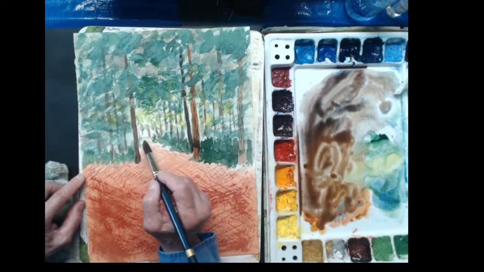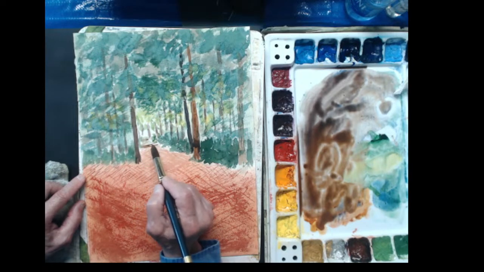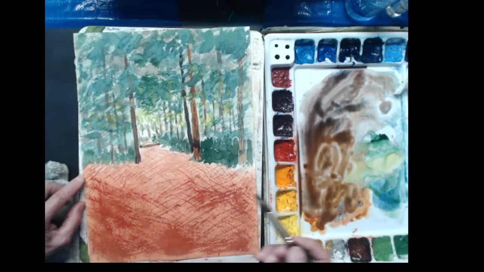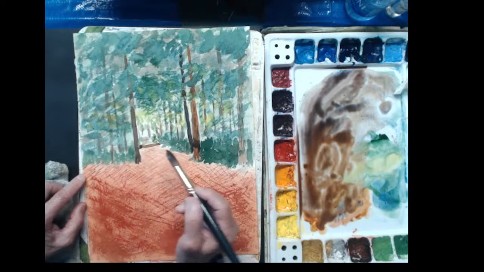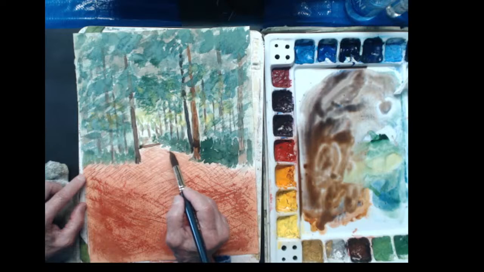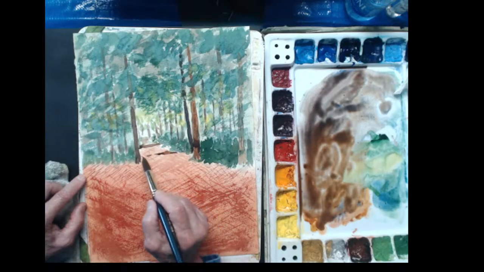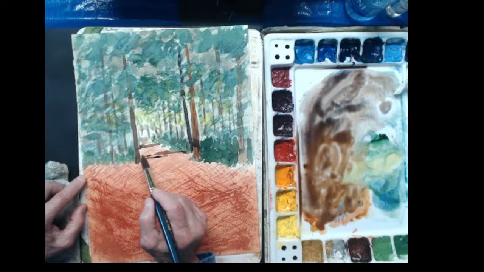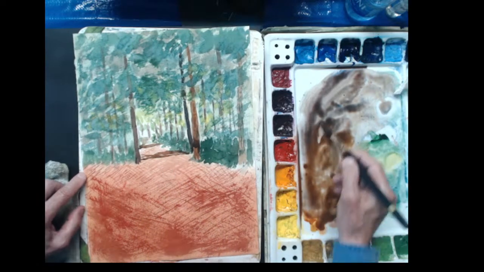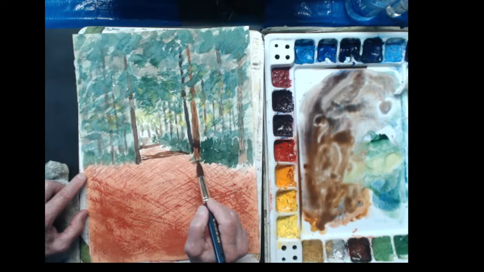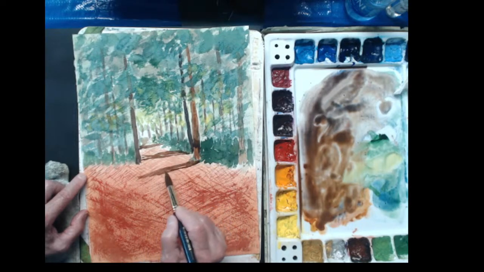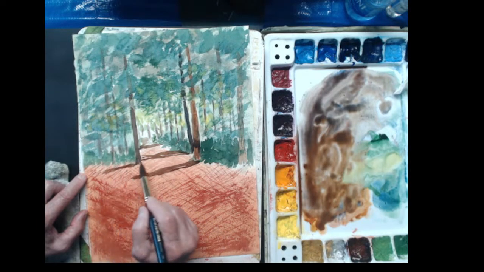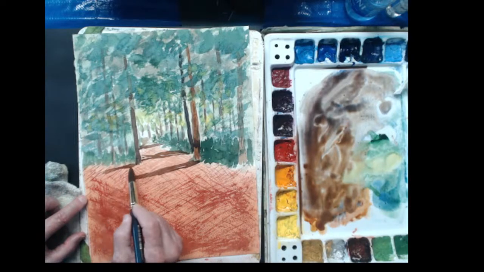The light's coming from here, so I'm going to use this as an opportunity to put a shadow pattern across the pathway. I'm building a pathway, so I'm using that darker color as I come across.